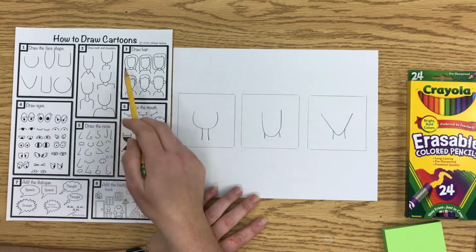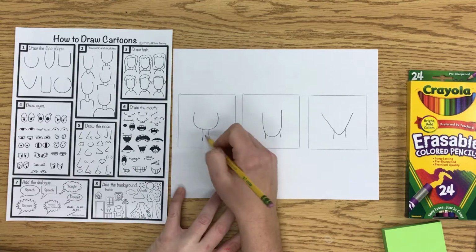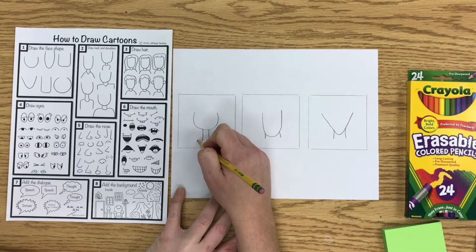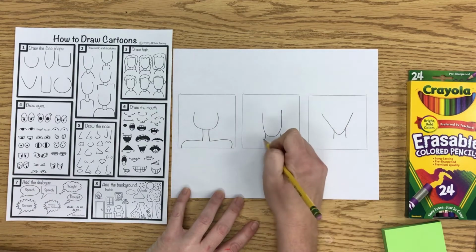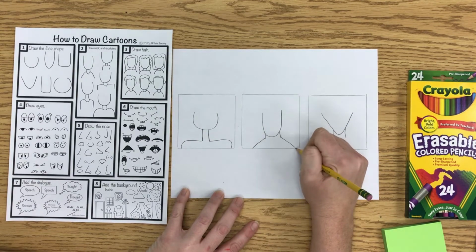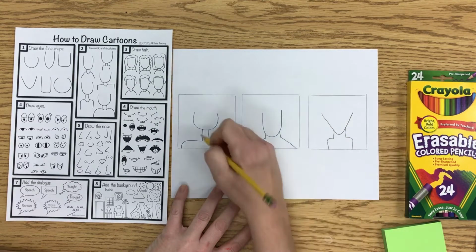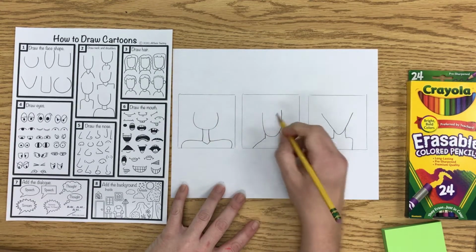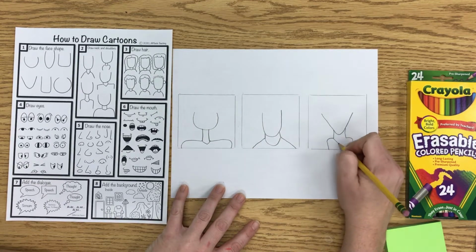As far as shoulders go, same thing. You can make them really tiny. You can make them extra wide. So maybe on this one with the long neck, I'm going to make the shoulders really wide. Or maybe they just kind of go straight down like that. And this one I'm going to go really short. And then the collar of the shirt, so you could do like a V or a U like that.